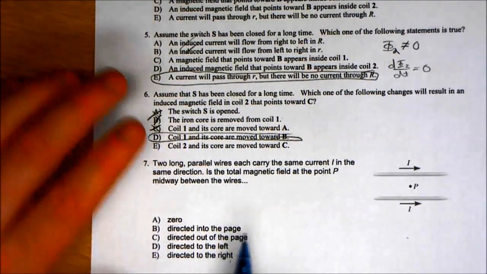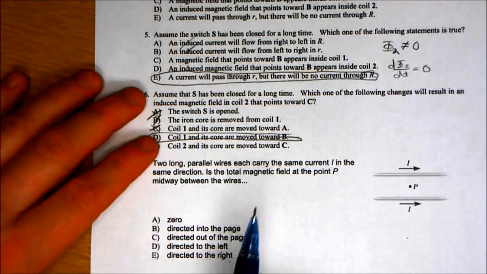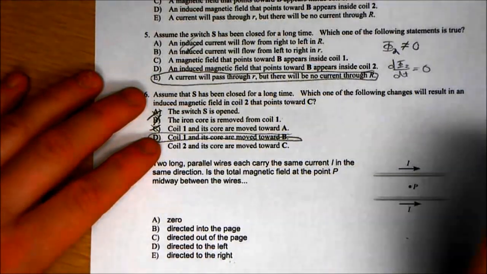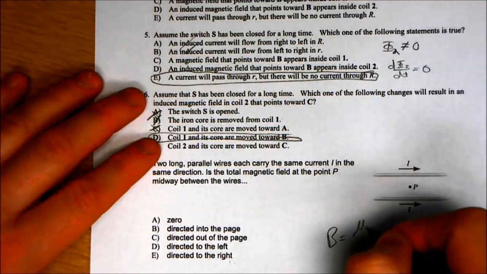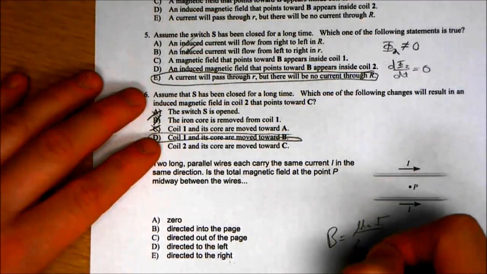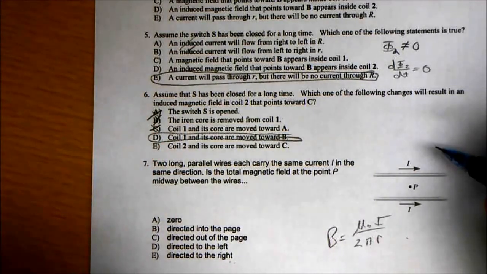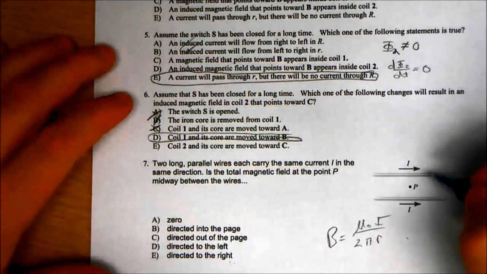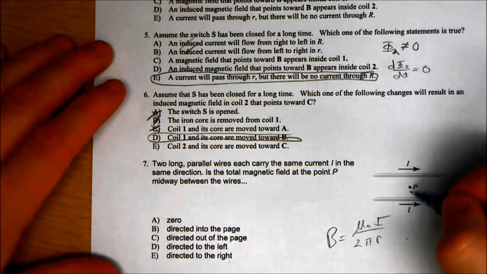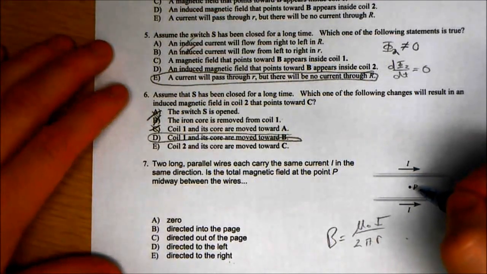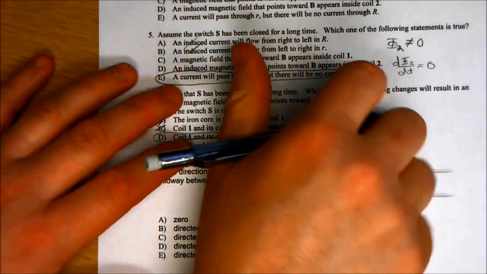Two long parallel wires each carry the same current in the same direction. What is the total magnetic field at point P between the wires? Well, we know the magnetic field due to a long straight wire is mu naught I over 2 pi r. These have the same current, and since it changes linearly, anywhere in the middle is going to have the same magnetic field, but especially right at the center. Use your right hand rule number 2.